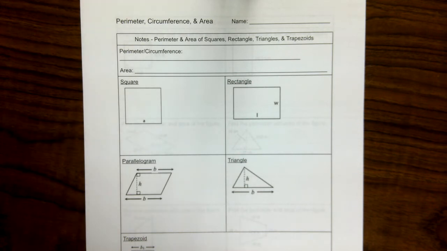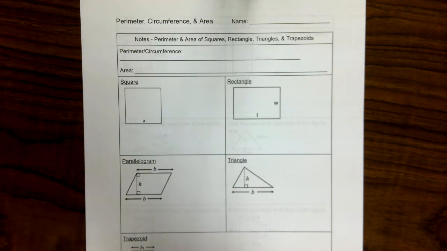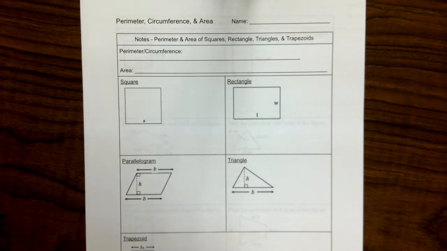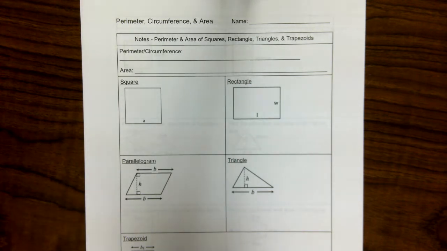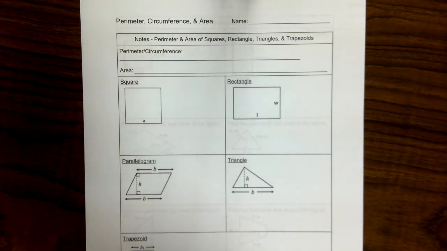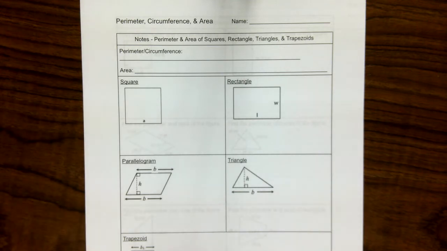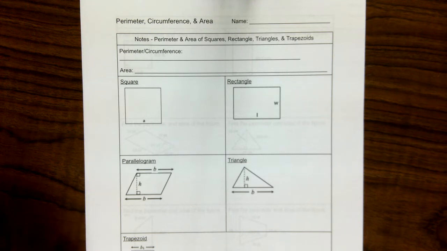Also, the ACT loves to ask questions about perimeter, area, surface area, and volume. So I want to spend time on this because it's so important. A lot of this should be familiar to you, so hopefully nothing's too new. In this one, I'm going to make two separate videos because I don't want this video lesson to be so long.